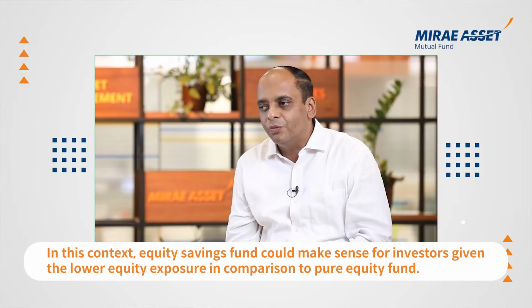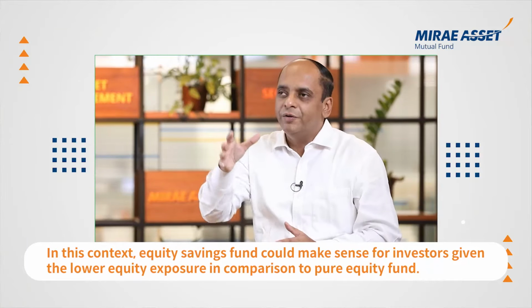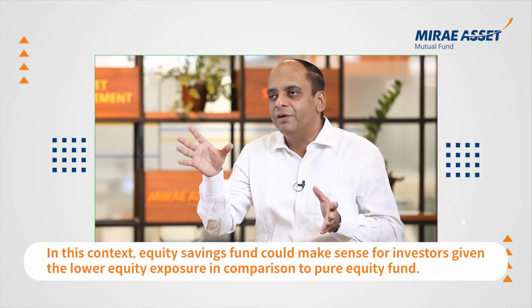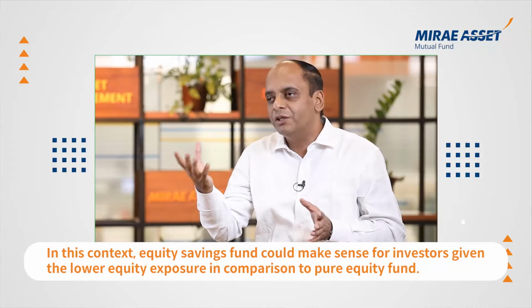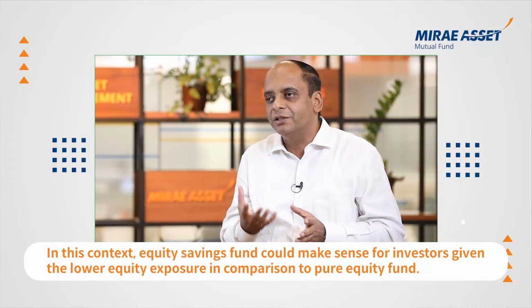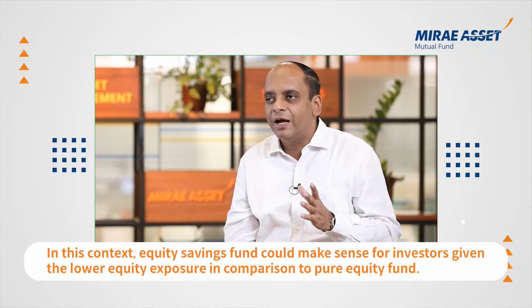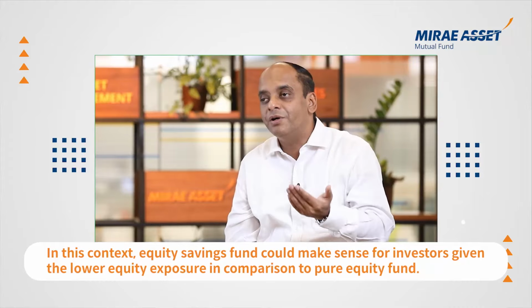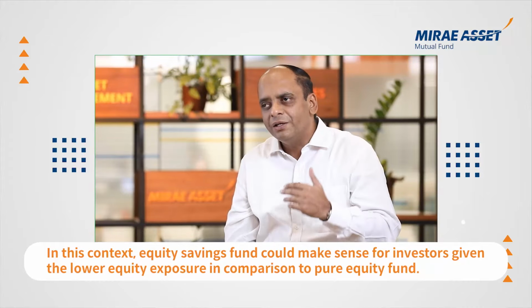Primarily because while you might be afraid to go into equity, here the equity portion is quite a lot lower vis-a-vis a pure equity fund, and then you have a portion of debt and arbitrage which gives you safety or downward protection. Equity savings funds historically have shown good participation when the market moves, but at the same time, more importantly, when the markets fall, there is a decent downward protection which these funds provide.